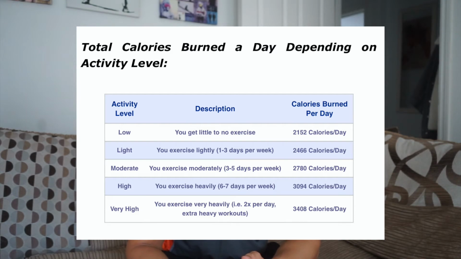If you're lightly active, so anywhere between 1 and 3 sessions a week at a light intensity, that is going to be you. And we also have a moderate activity level, which is anywhere between 6 and 7 sessions a week, again at a moderate intensity. Then we go into very active, which is hard exercise every day, 6 to 7 days a week. And then we go into extra active, which is 2 sessions a day for 6 to 7 days a week.